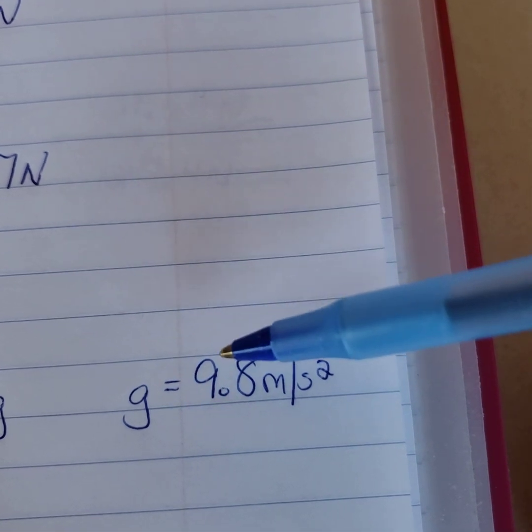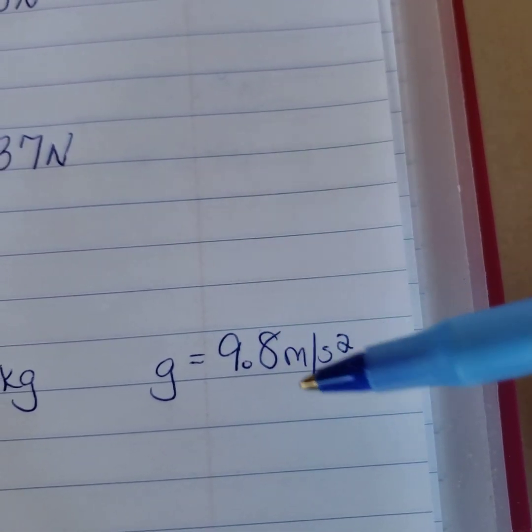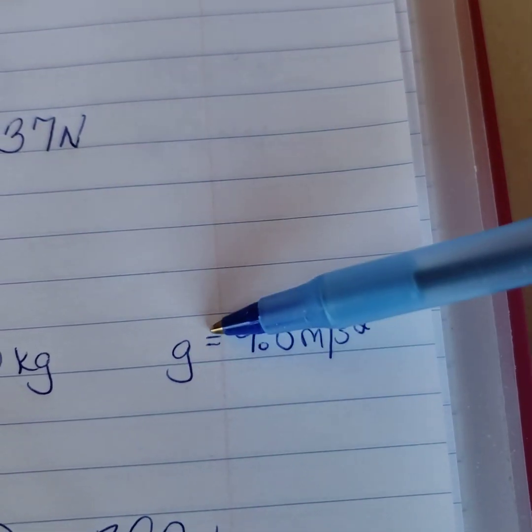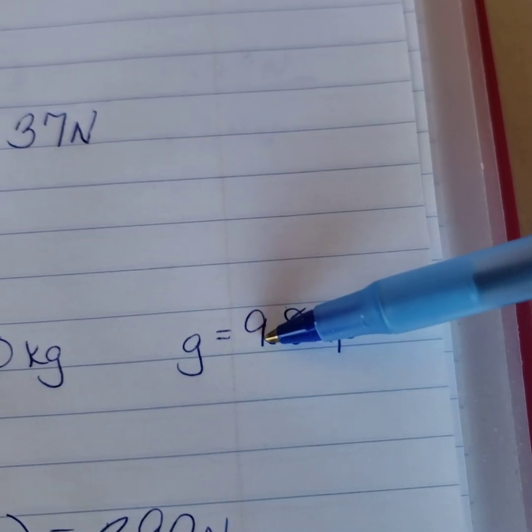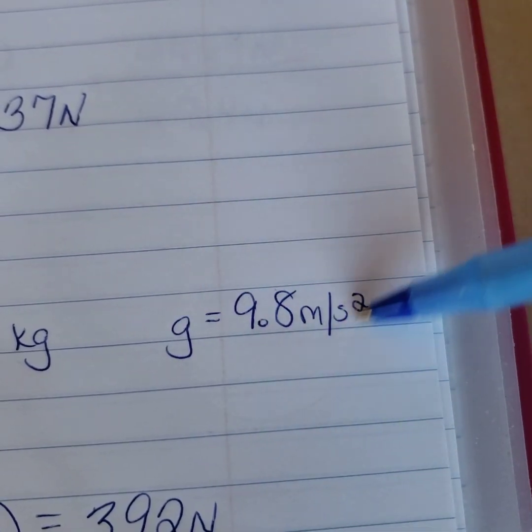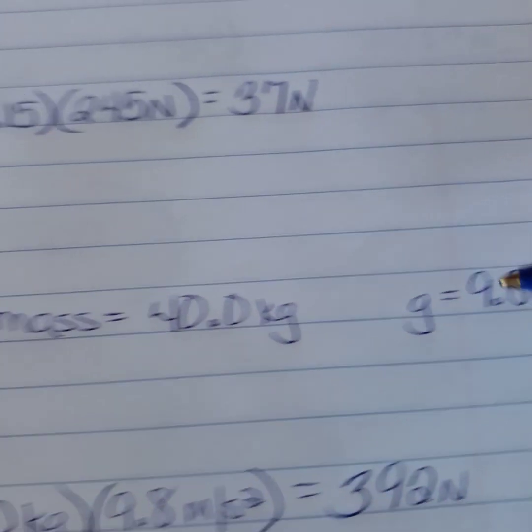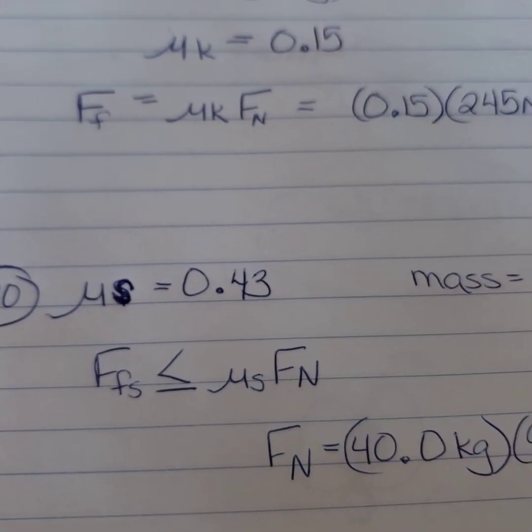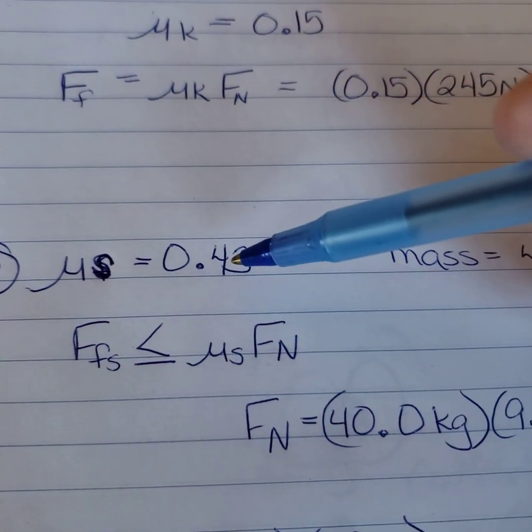Gravity only has 2 sig figs, 9.8. Well, we are using this to calculate. It was not given to us in the problem, correct? So we have to use whatever is given to us in the problem.